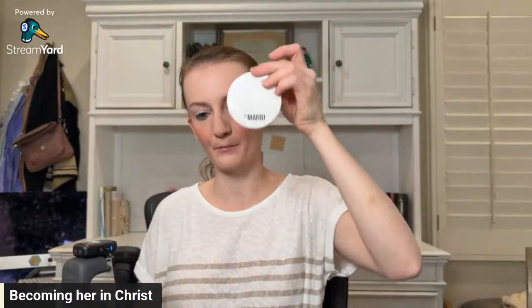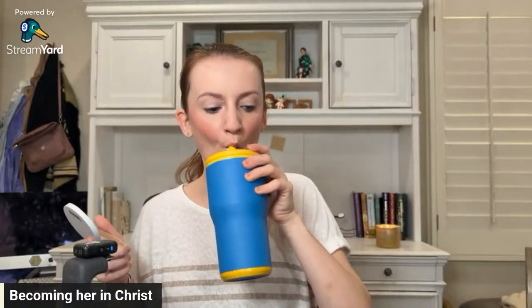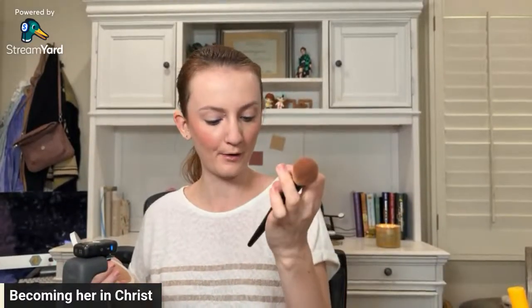Okay, here. Now let's use some bronzer. This is the Makeup by Mario Soft Sculpt bronzer in the shade Light. I'm going to use it with the BK Beauty and Nikki Rose, the N15 brush.